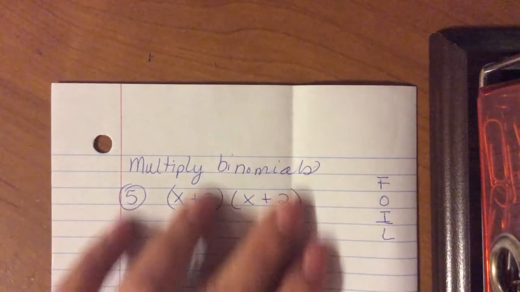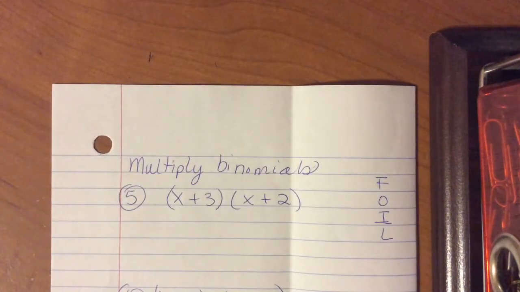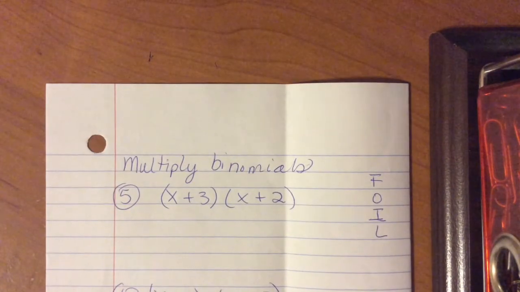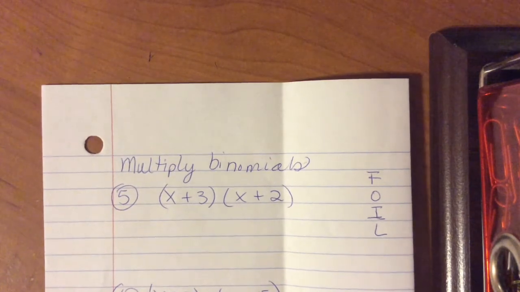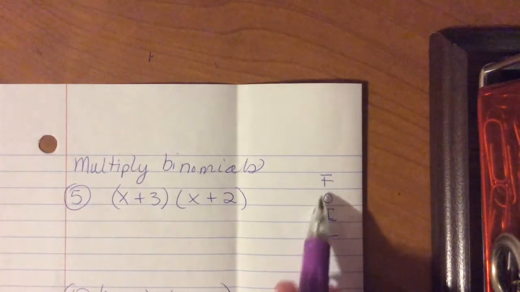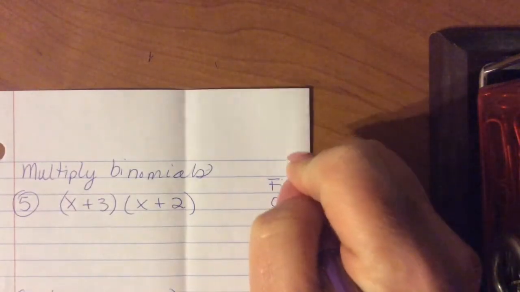They have a specific way that they get done. A lot of people call this the FOIL method. Some people have issues with the FOIL method because some people just don't get it. And you follow this when you do it though. What it is, for the F, it stands for first.